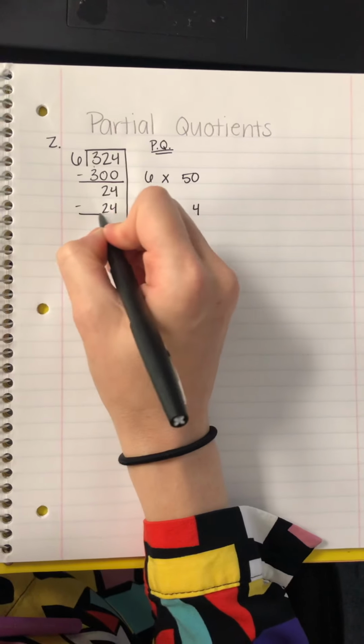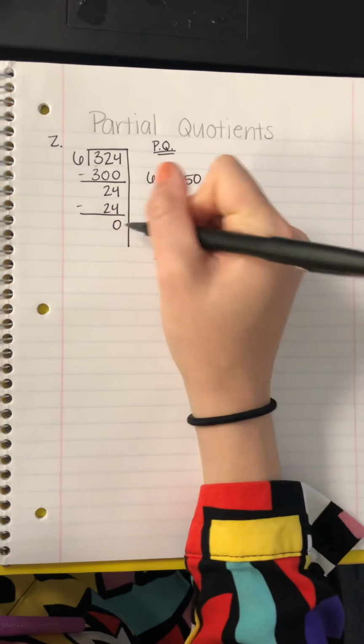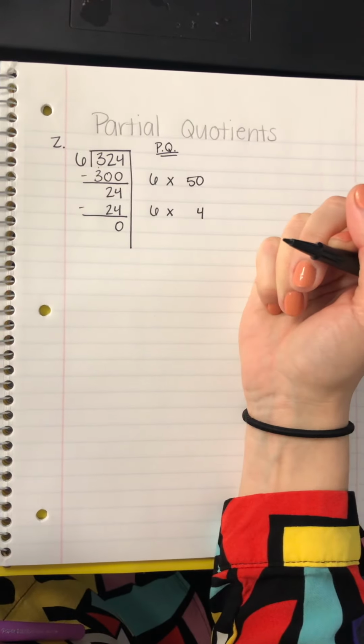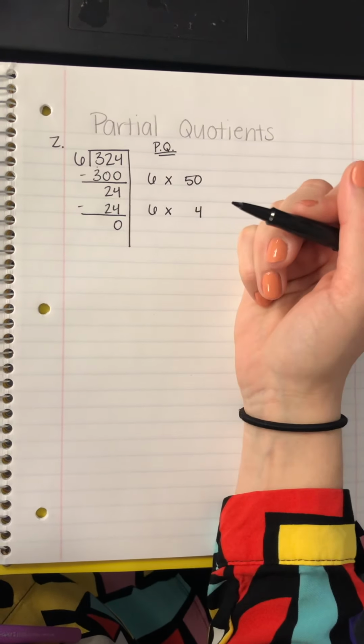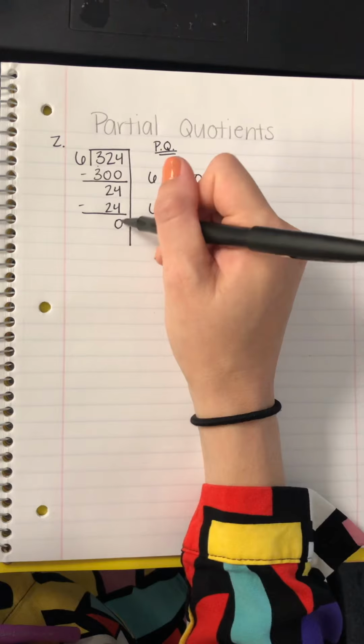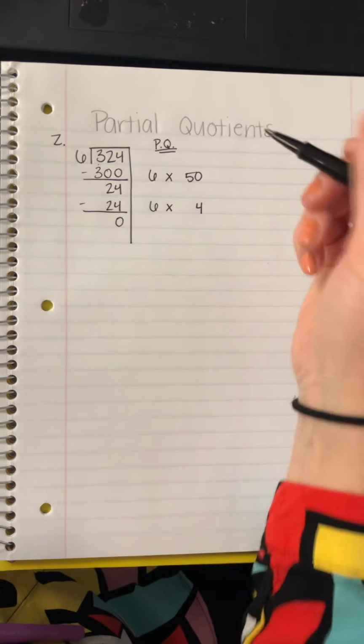So we're going to subtract that out. We're left with 0. 0 means that we are done with our division. We can't do anything further. It also means that we do not have a remainder because this is 0. We have nothing left over.